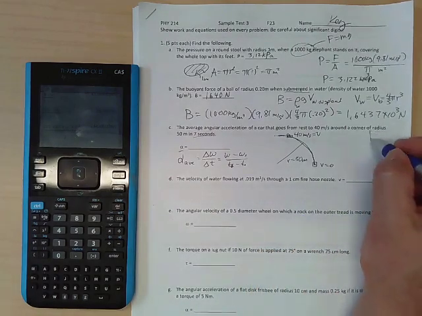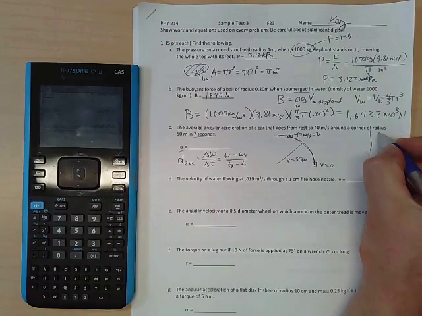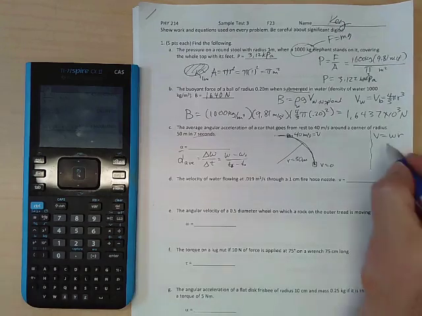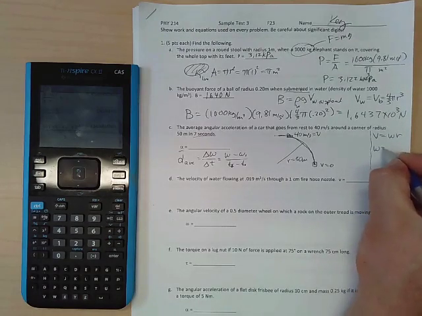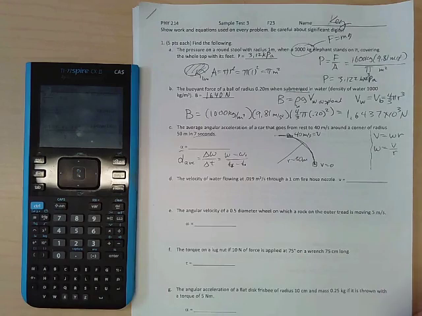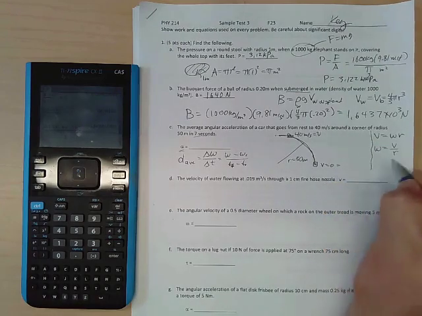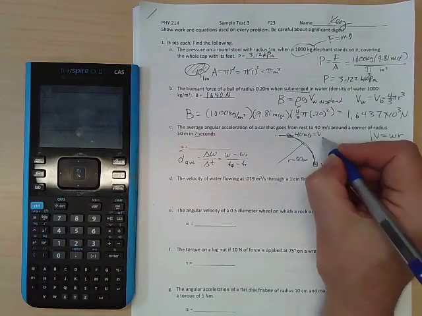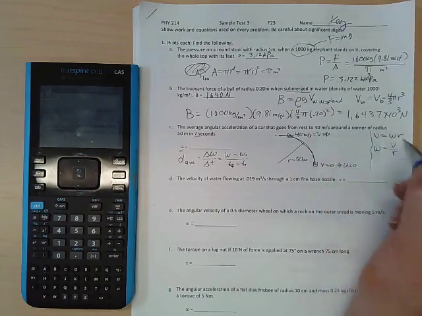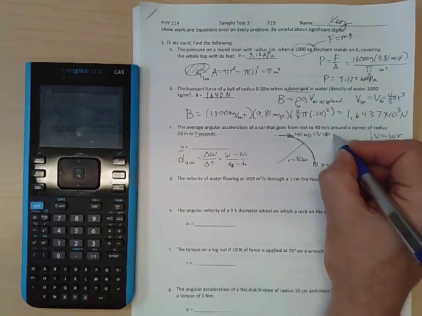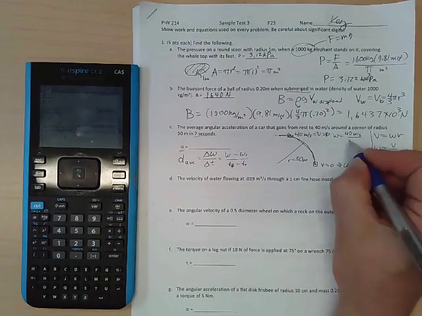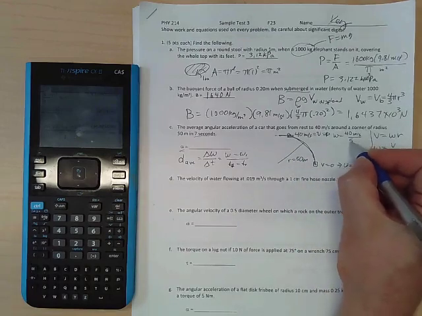We do have the equations for relating linear things to angular things, that v equals omega r. And so we can get omega then is v over r. And so when v is 0, omega is also 0. When v is 40, omega will be 40 meters per second over r, just 50 meters.